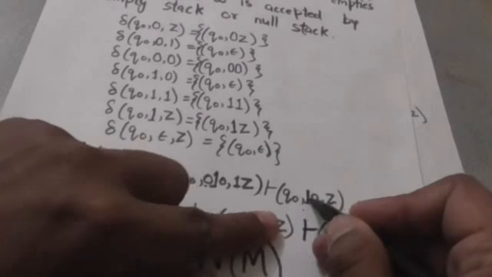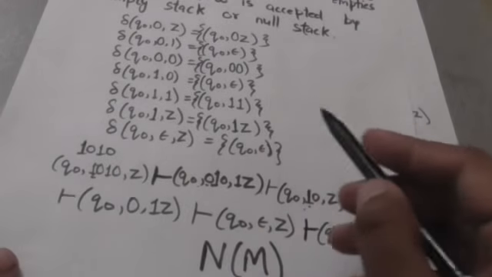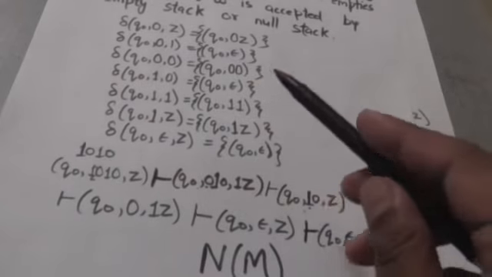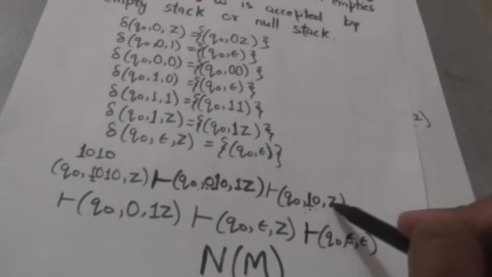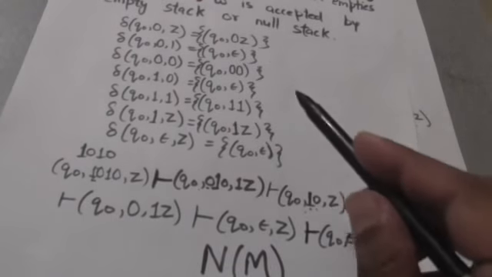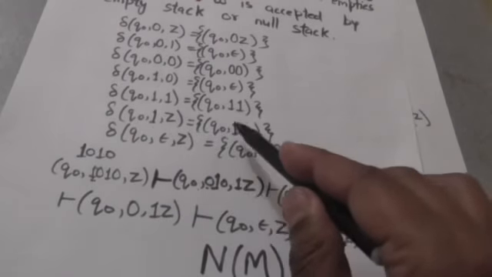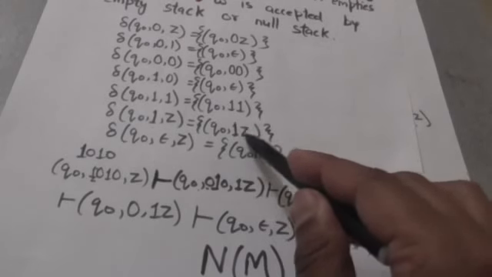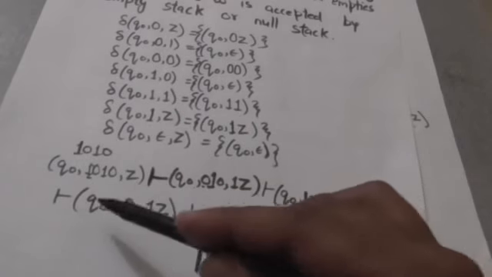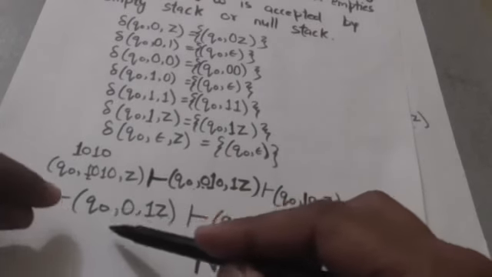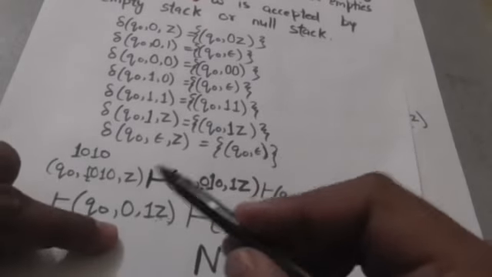Now it will read this 1. When the machine is in state Q0 and it reads 1 and top element of the stack is Z, it remains in state Q0 and pushes the element 1 in stack. So it comes in this configuration. Pushdown Automata will have this configuration after reading this one.